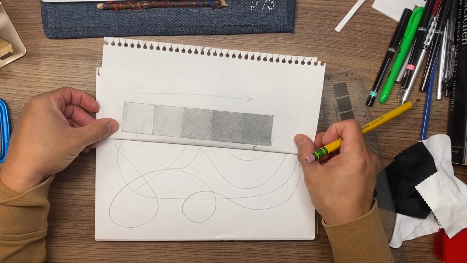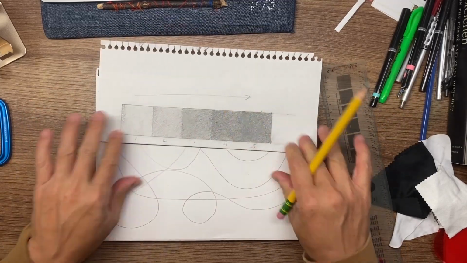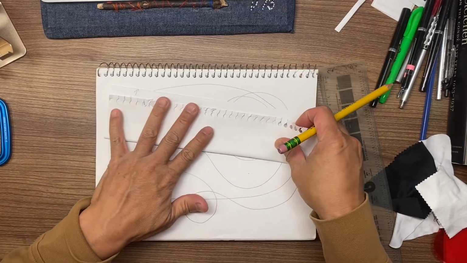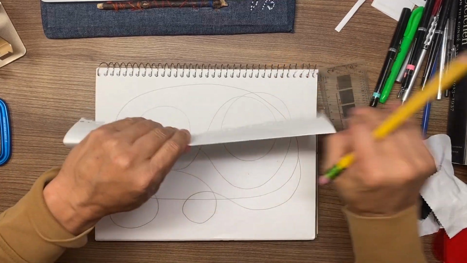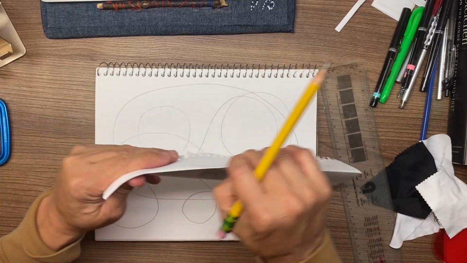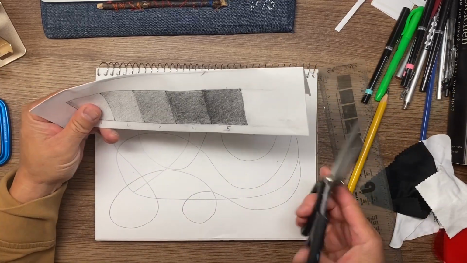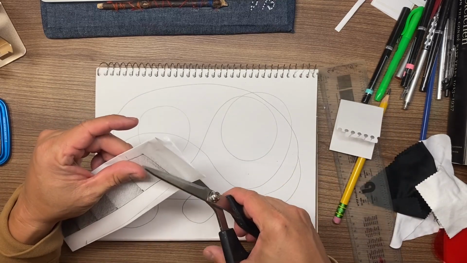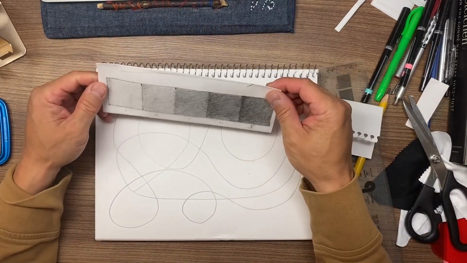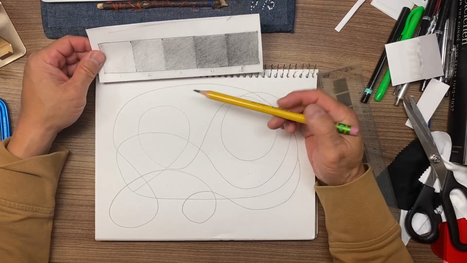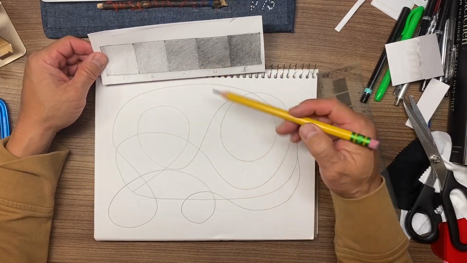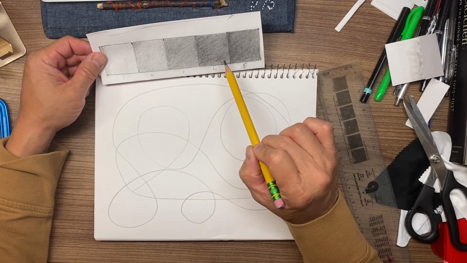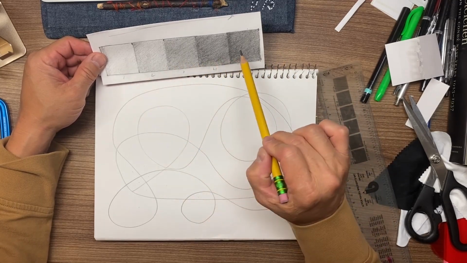And I'm going to shorten up this. Okay, so you get to pick and choose and color in each shape with these different values. Just different shades of gray.